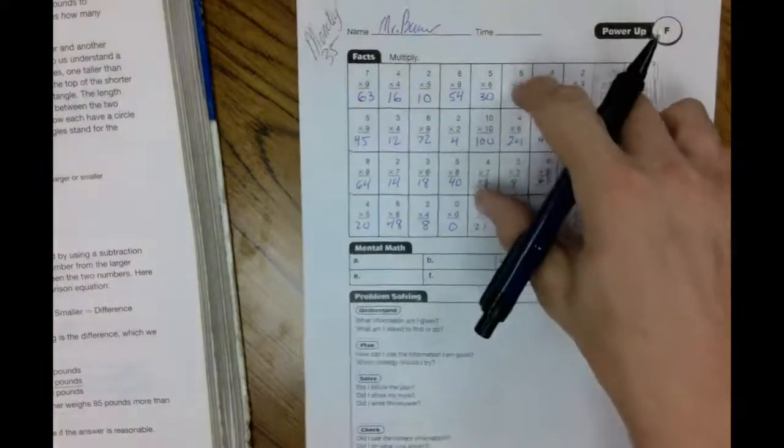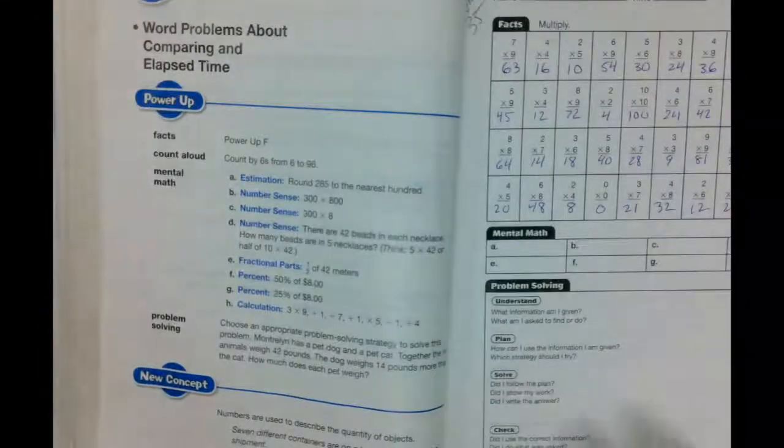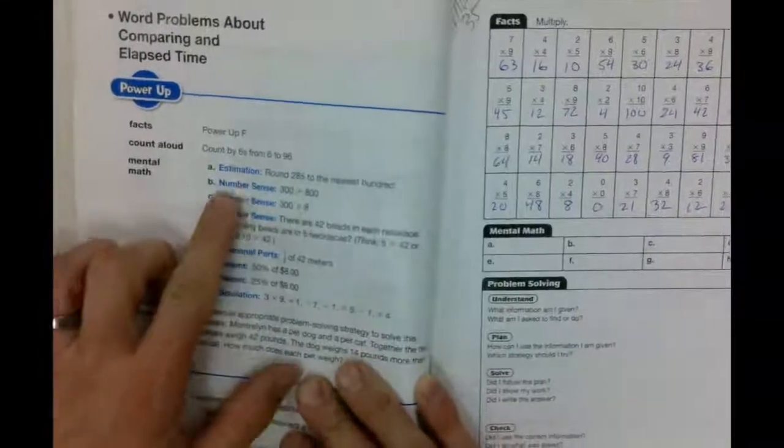That's just one component. Let's go on to the second one. We're in the mental math. Lesson 35 is located on page 216 in your books. You may have your books open to that. We're going to do A first.